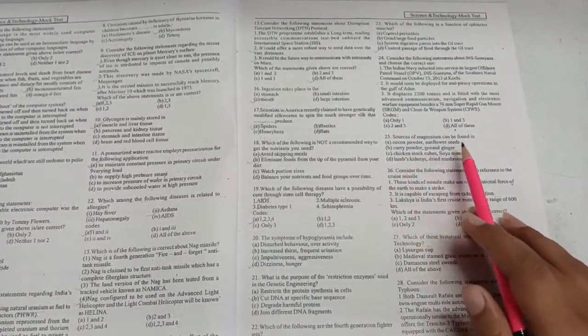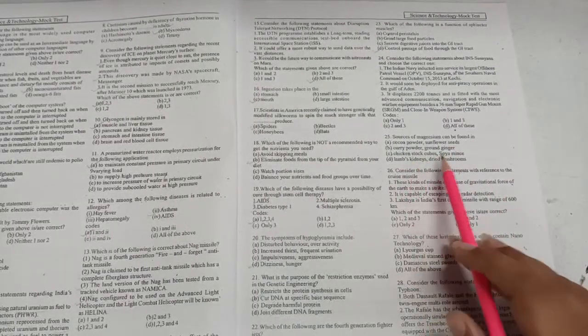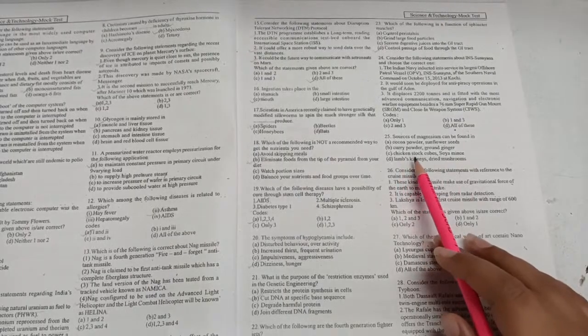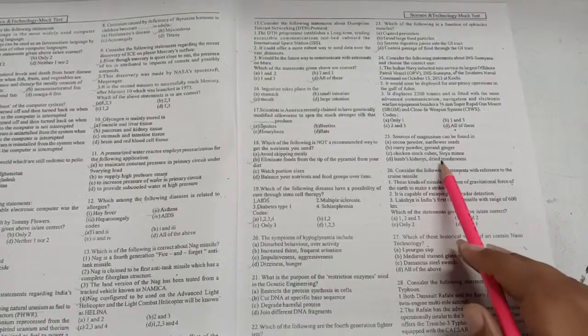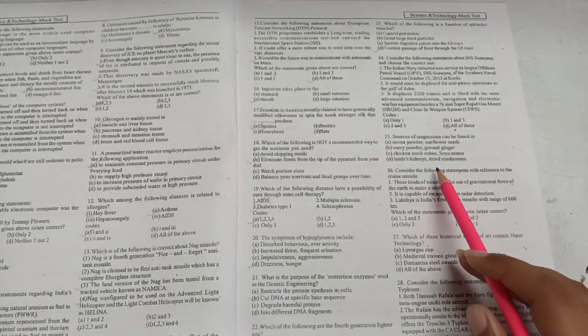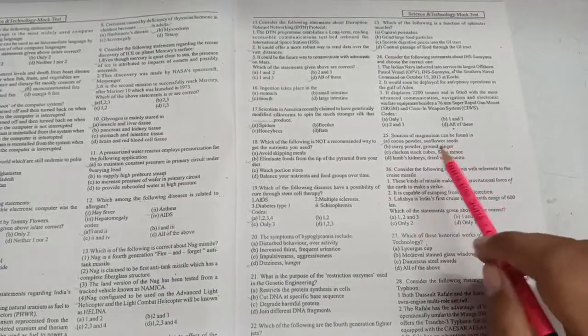Sources of magnesium can be found in cocoa powder, sunflower seeds, curry powder, ground ginger, chicken stock cubes, soya beans, lion's kidneys, dried mushrooms. तो इसका आंसर है A. Cocoa powder, sunflower seeds.